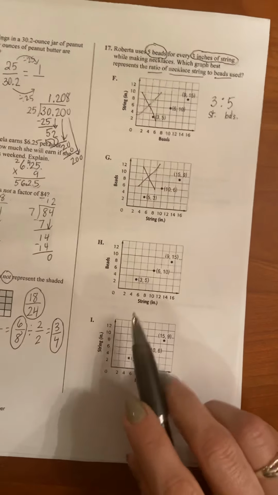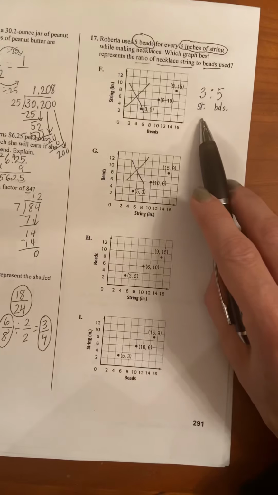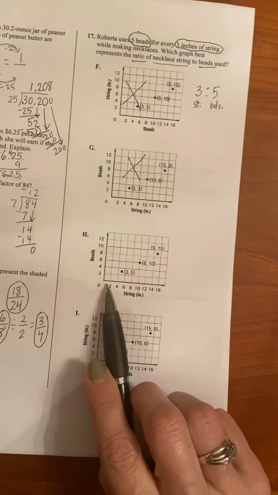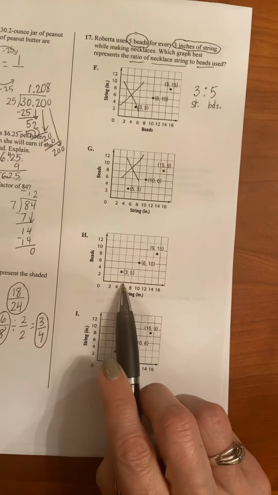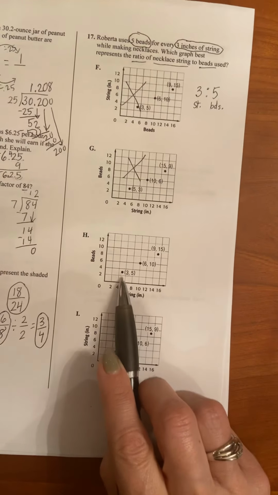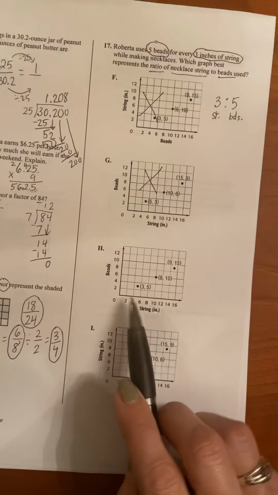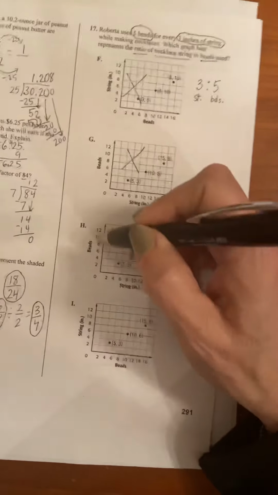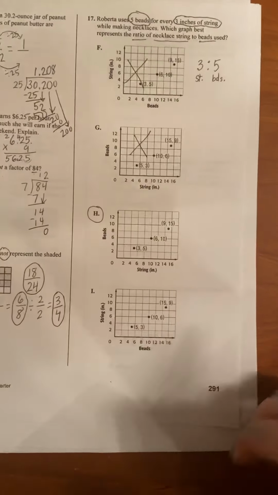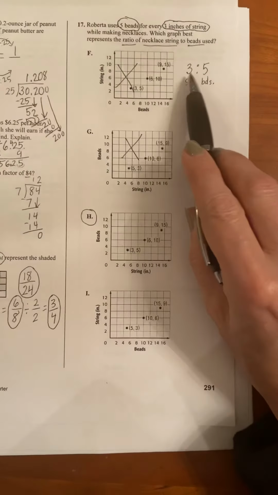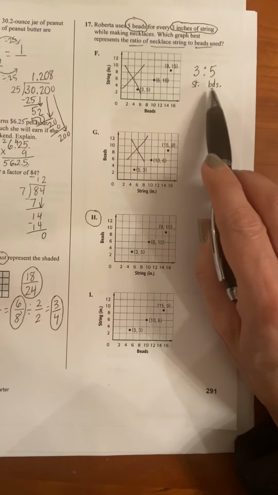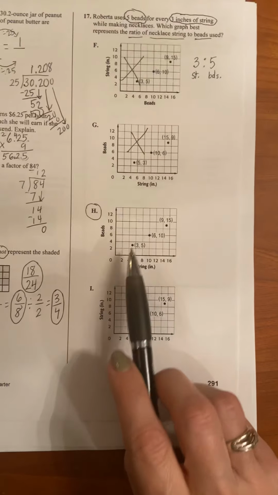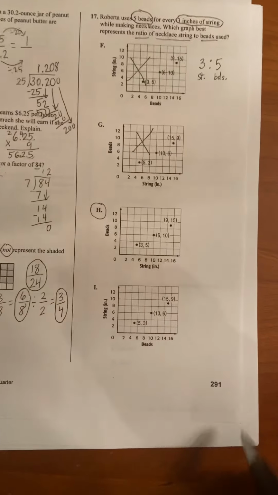For choice H, I want 3 for string on the x-axis. So if I go across, I see string, and I move to 3, so that's good. And then when I look at the y, it's 5, and beads are on the y-axis. So this is the correct choice. 3 to 5, 3 being string, 5 being beads. Look at the graph.